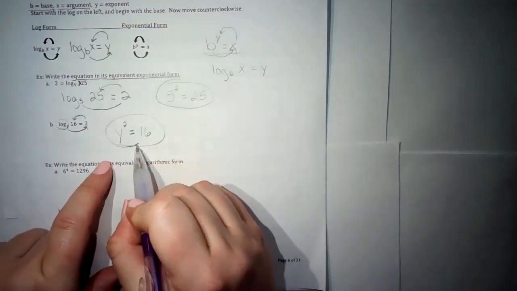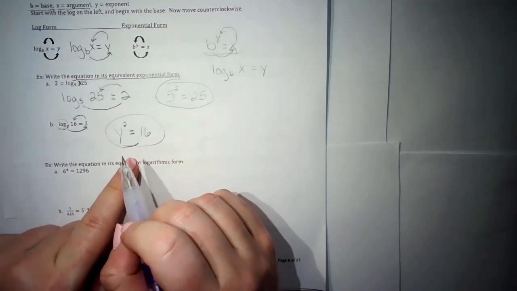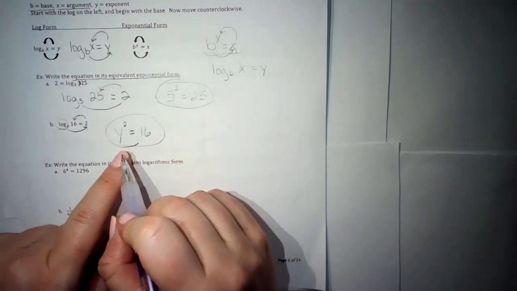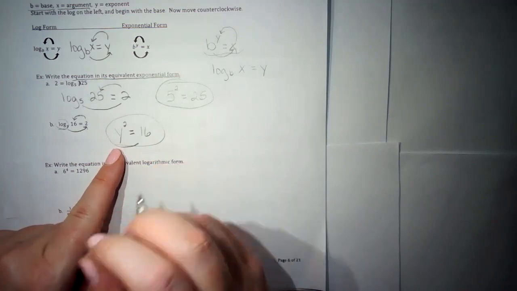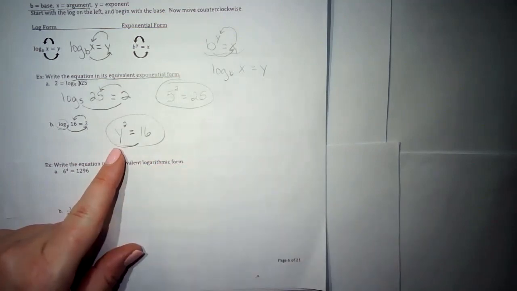All right. Now, this is where they want us to stop, but let's just take it a step further so we can see what's coming next. What's coming next would be they would want you to solve for y. What do you think y would be in this case? You guys are so smart. So it could be 4.